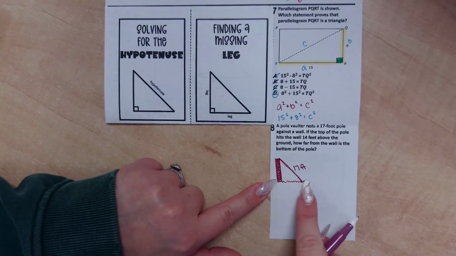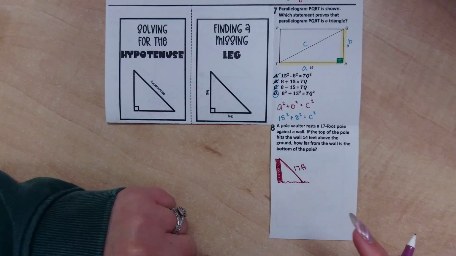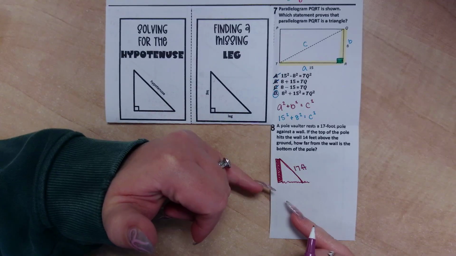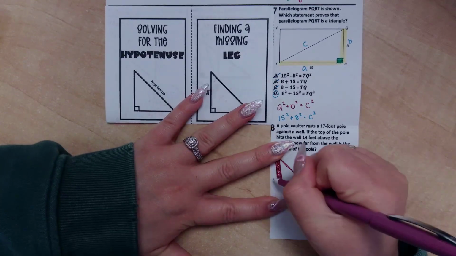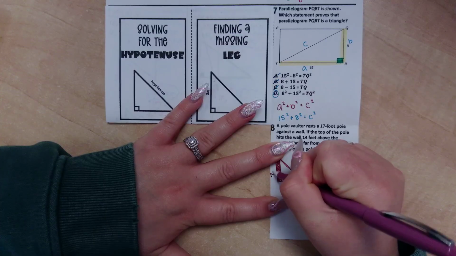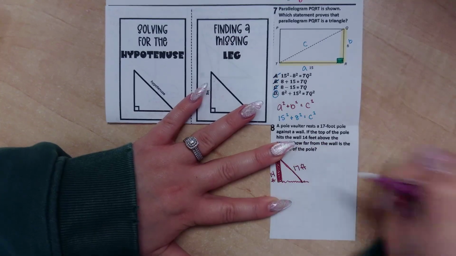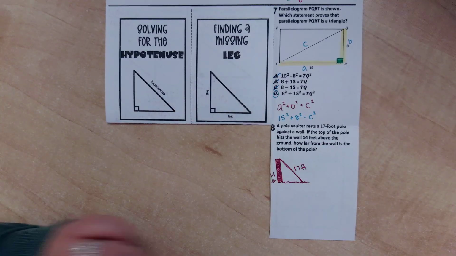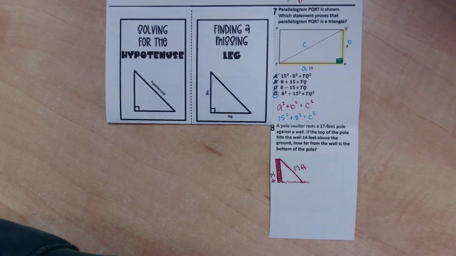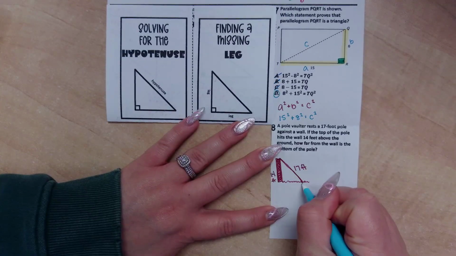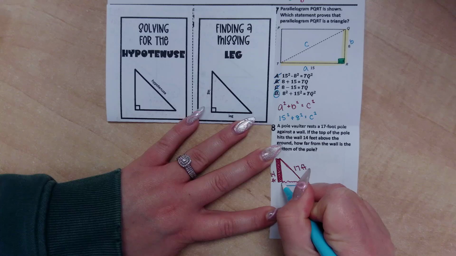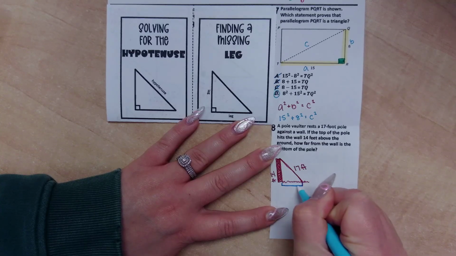So here is the ground, and it's saying that the wall is 14 feet above the ground, so they must be saying that this is 14 feet. Now, it wants to know how far the bottom of the pole is from the wall. So they're wanting me to figure out this piece right here.